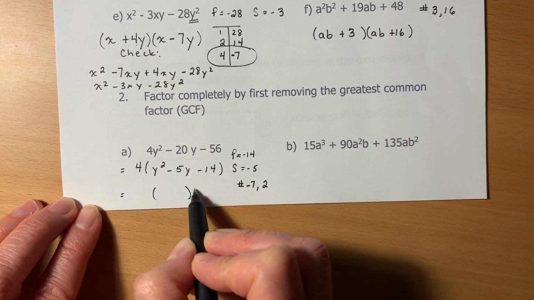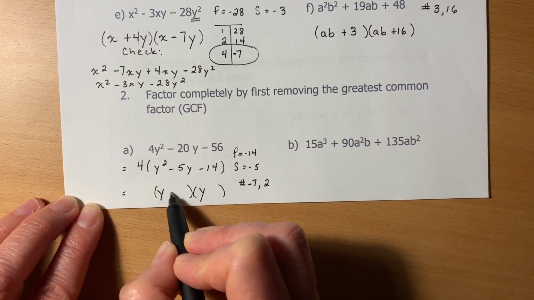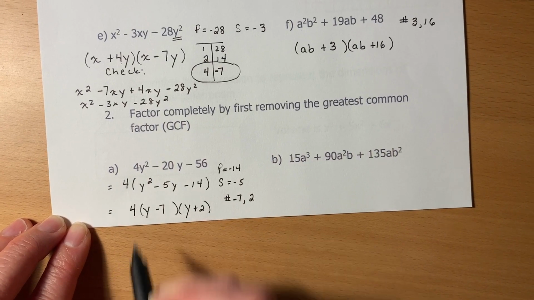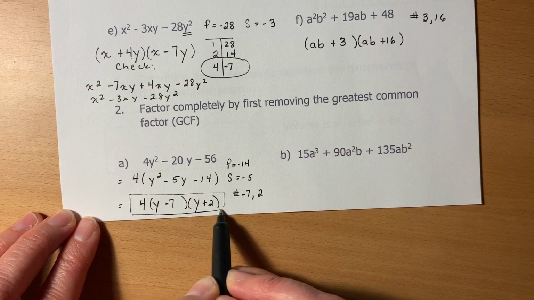You do your two brackets again. Your variable is y squared, so you put a y in each, minus 7, plus 2, and you cannot forget that common factor that you took out. And now this one is fully factored.